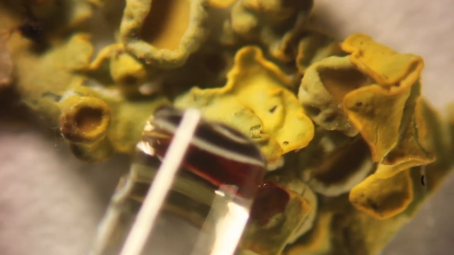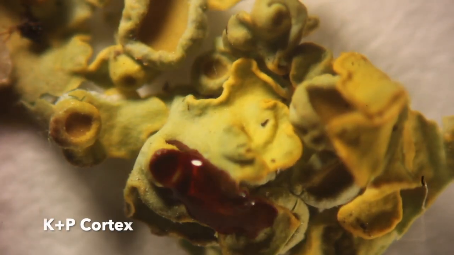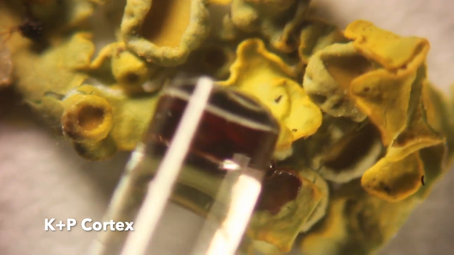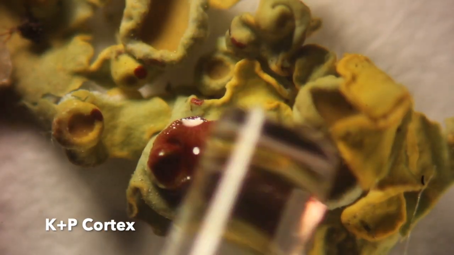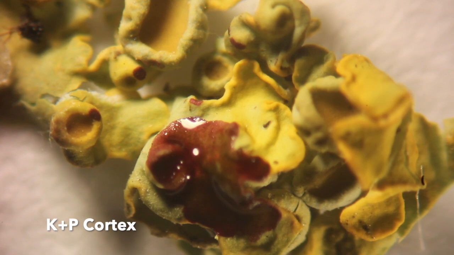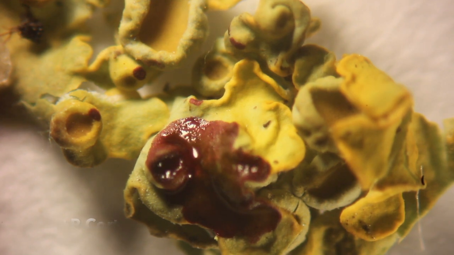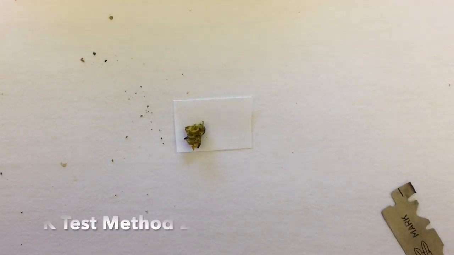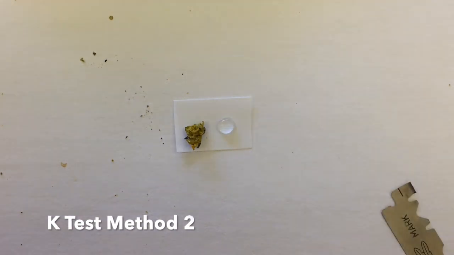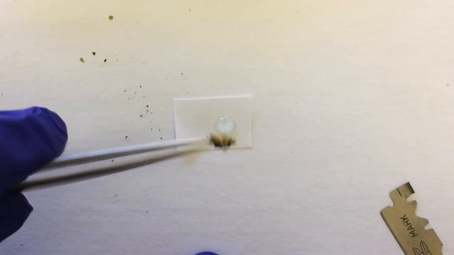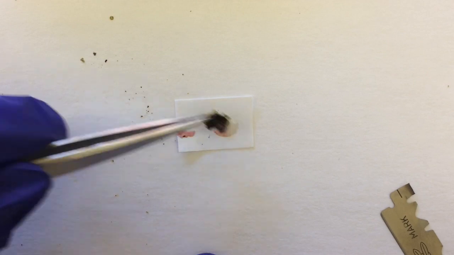Let's see that reaction up close. You can see this reaction is immediate, and that beautiful purple color on the cortex is indicative of a positive K plus P reaction. Sometimes, if you have fewer samples, it's easier to just use a piece of scrap paper and a drop of the reagent.